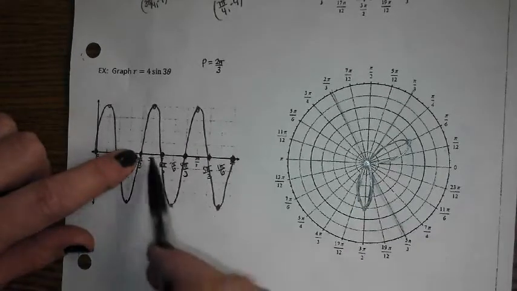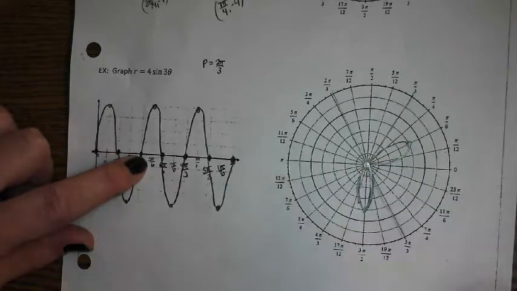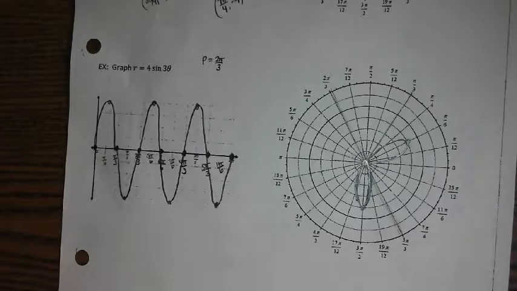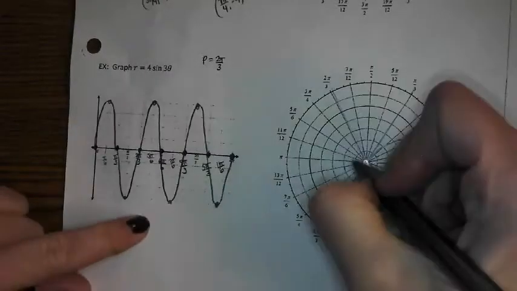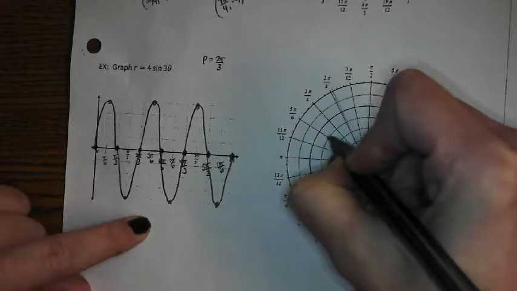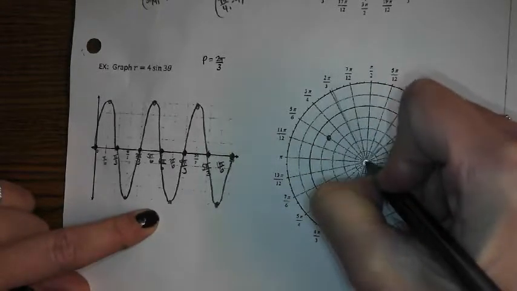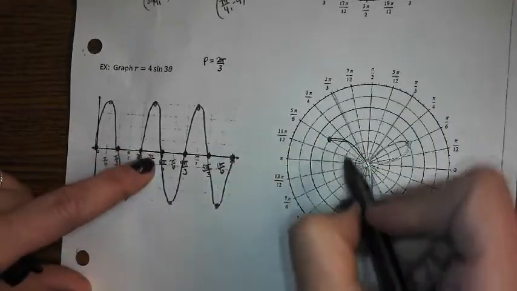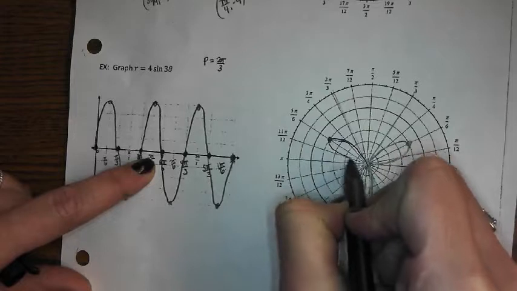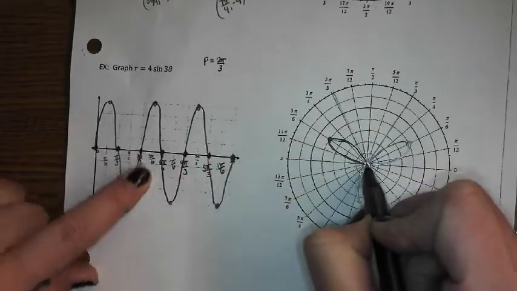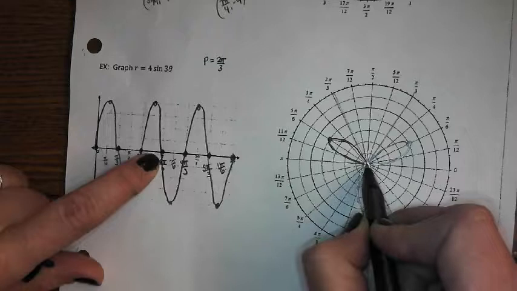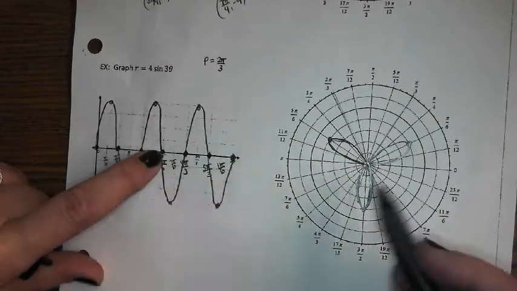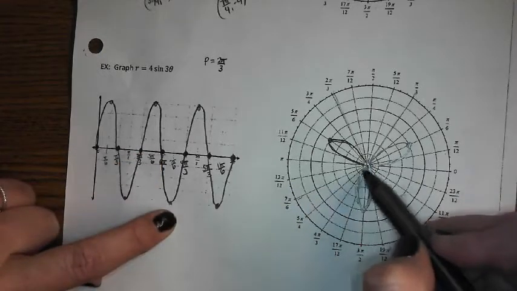And then leaving off here, we head off to 5 pi over 6 with a 4. And then back to 0 by the time we reach pi. So we're here so far. 7 pi over 6 with a negative 4.